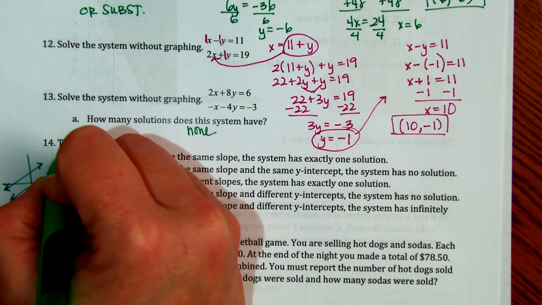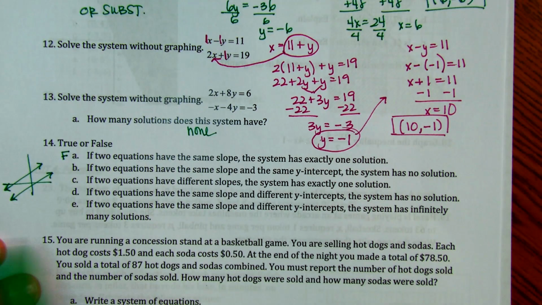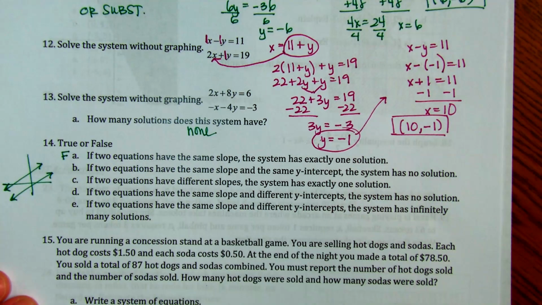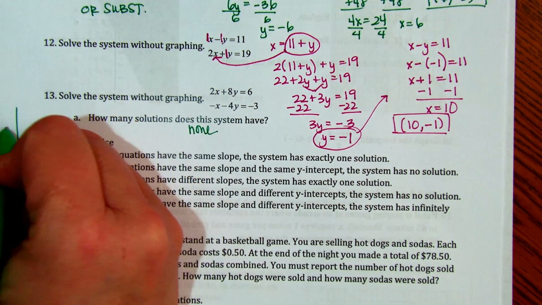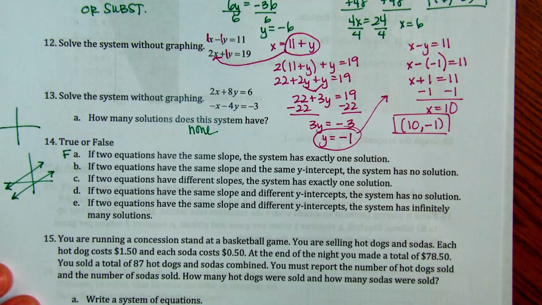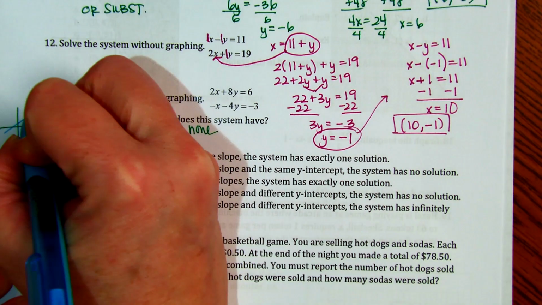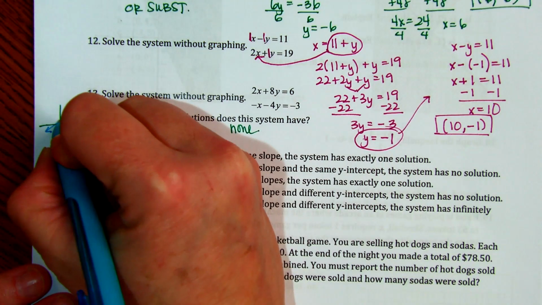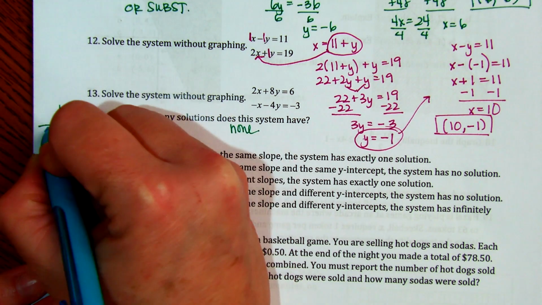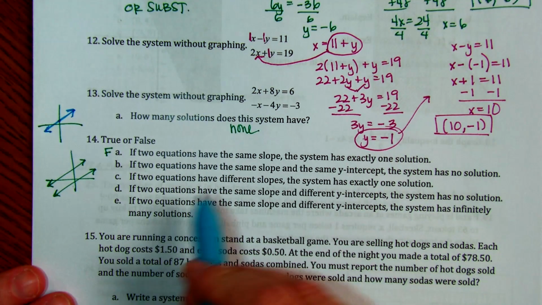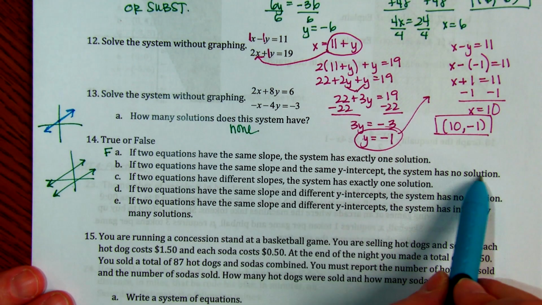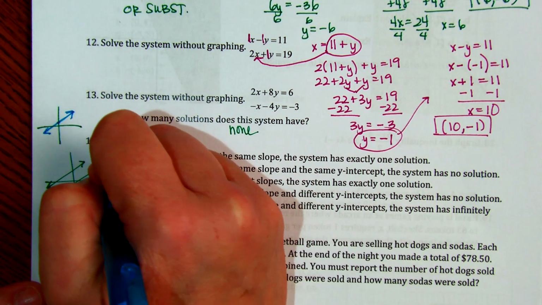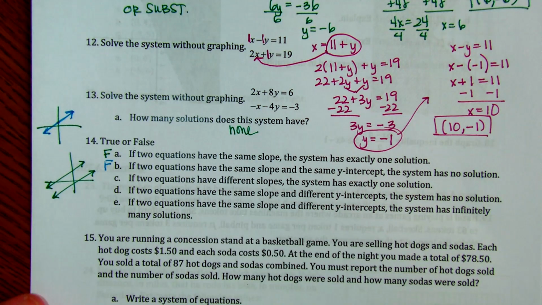So this is false. If two equations have the same slope and the same y-intercept, that means you're going to have one line on top of the other. So the system has no solutions? Nope, not no solutions. It would be infinitely many solutions. So that one is also false.